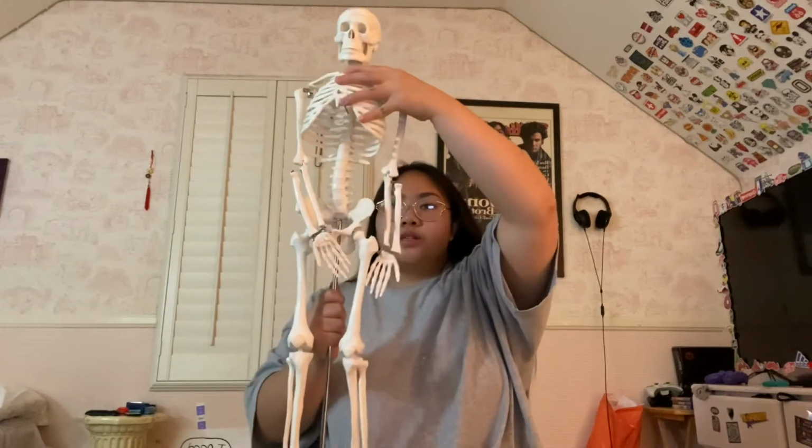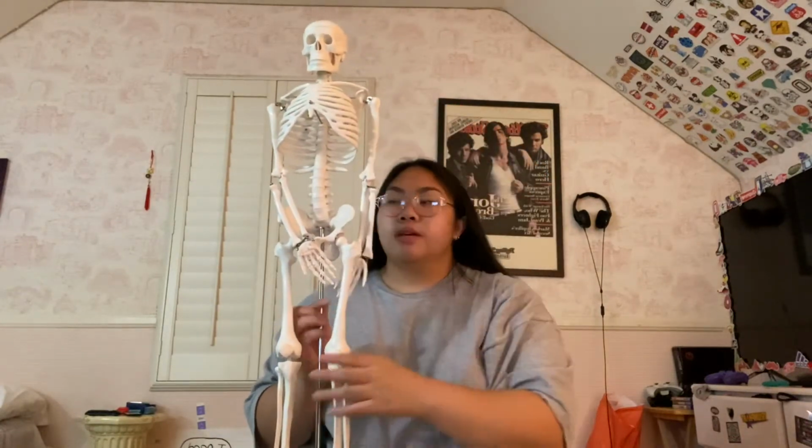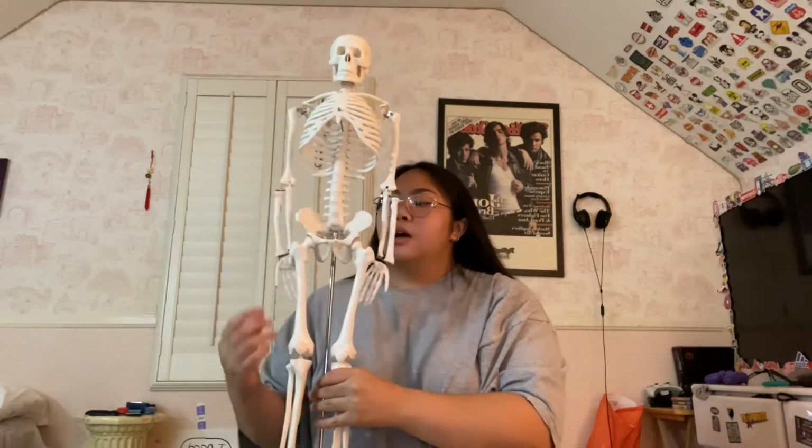Now, for the second part, I do not have a person with me at the moment to be my model, but I do have our skeleton model that we received from our lab kit. And this is what I'm going to be using to go over the anatomical position, the directional terms, and the regions of the body.